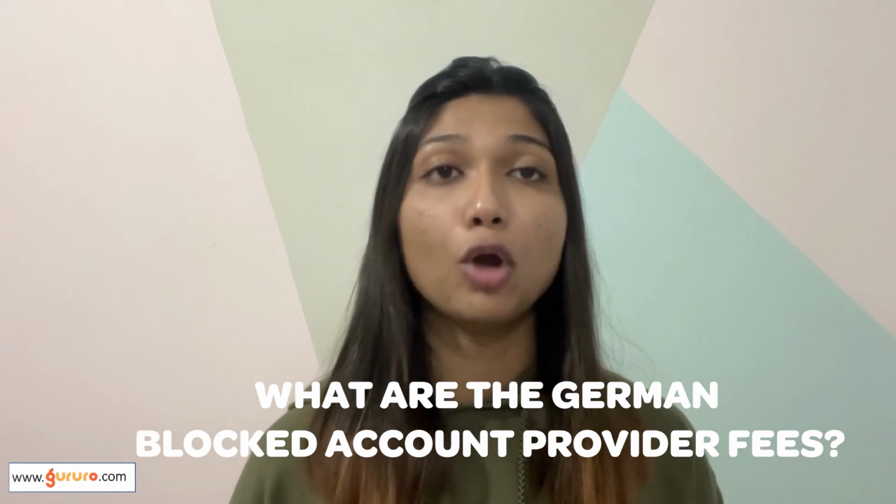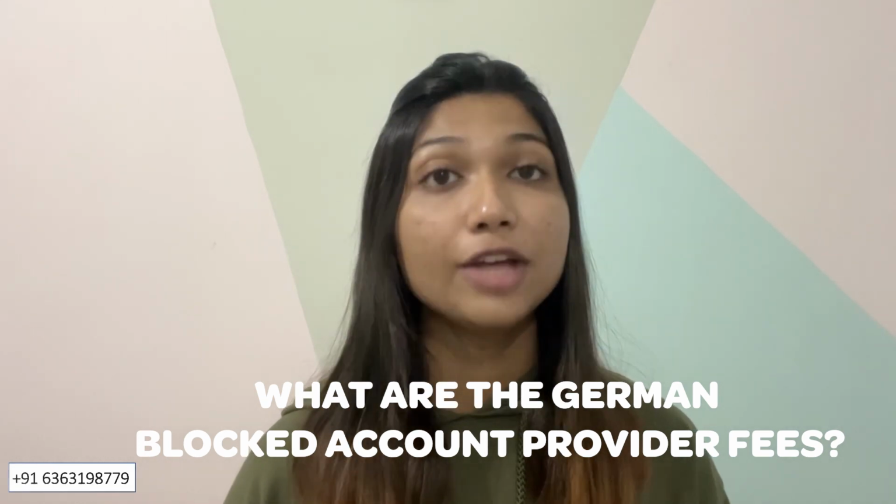What are the German block account provider fees? Fees for opening a German block account vary. However, you need to pay attention to the monthly payments for maintaining your budget and the setup fees.